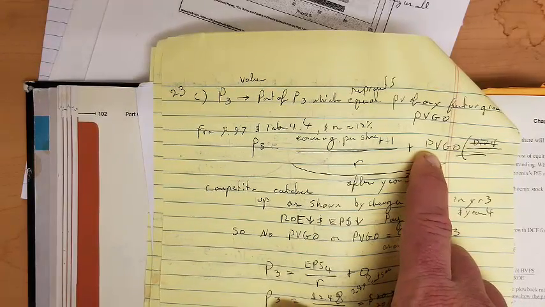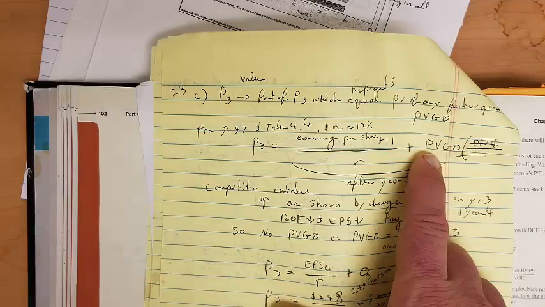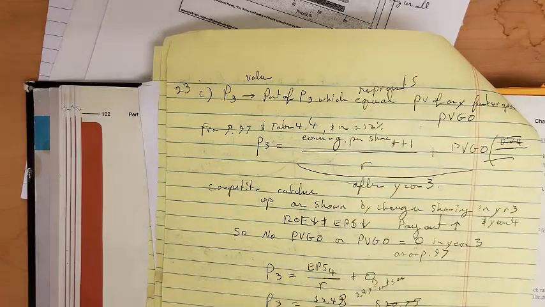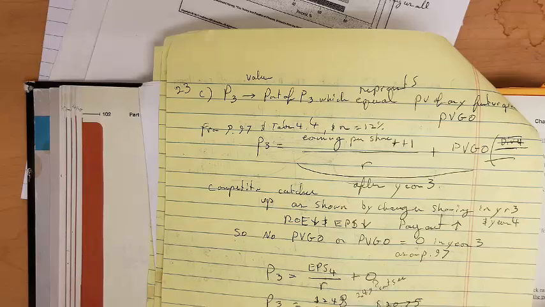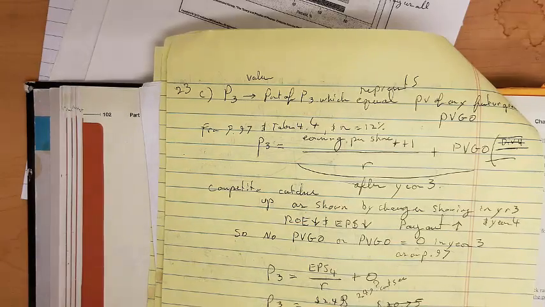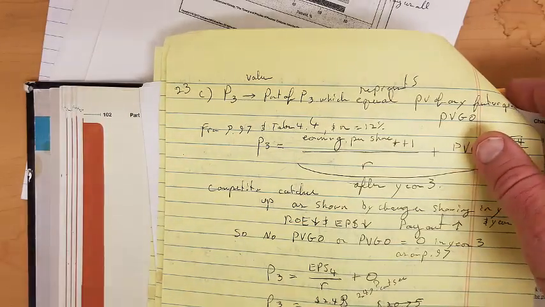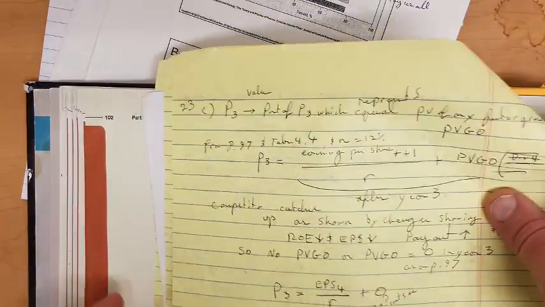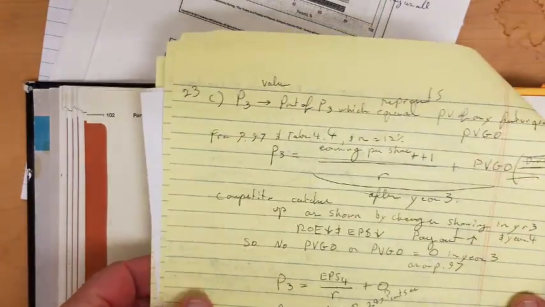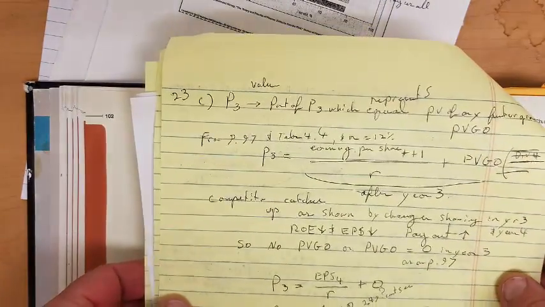And this would be of any future present value of growth. Since they're only earning the cost of capital, that just means PVGO is zero, because they're only earning, in other words, let me step back here for a second.